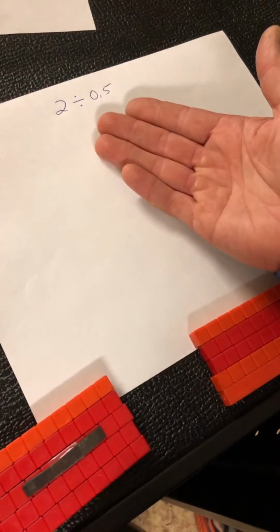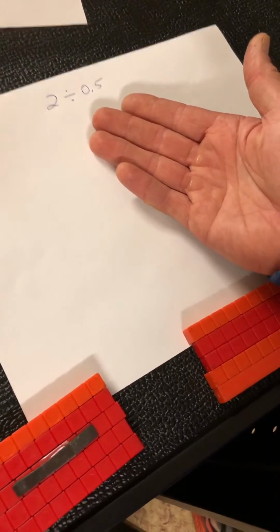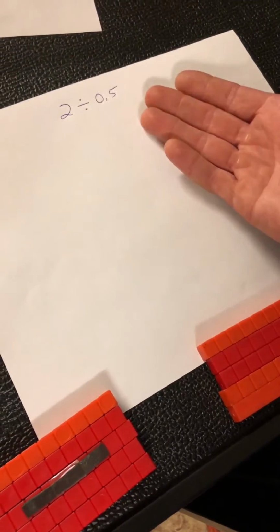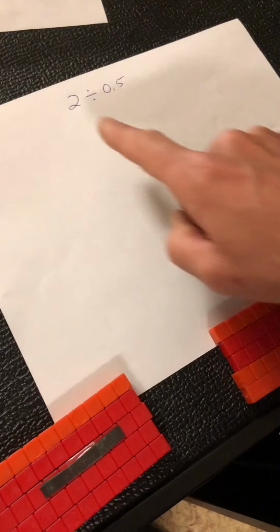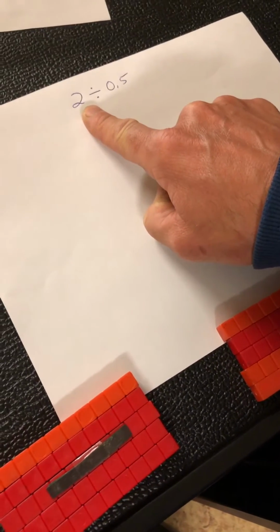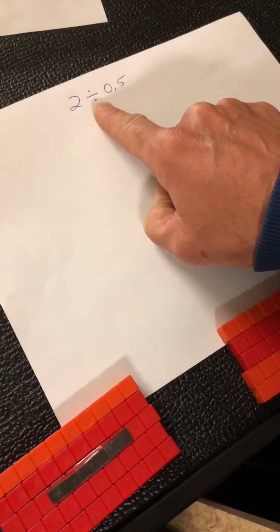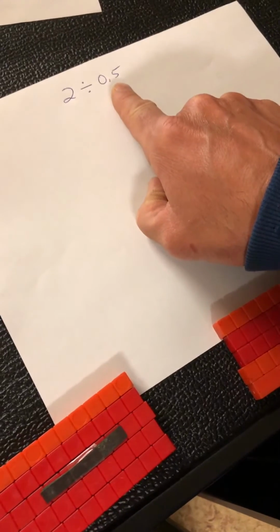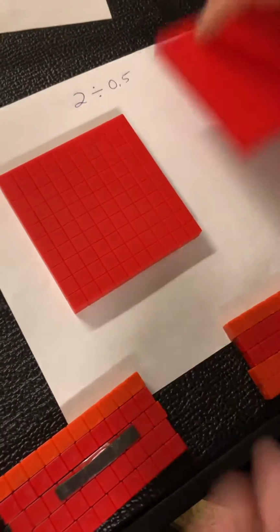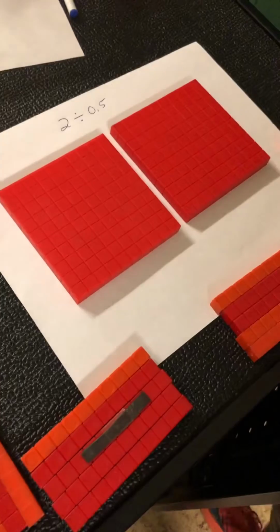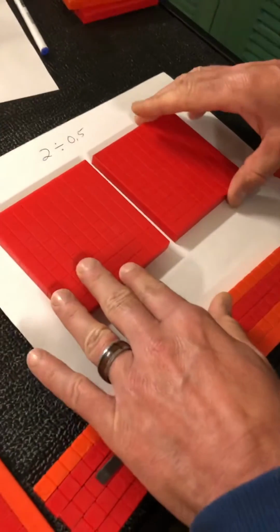So before we attack a question like this in division, we have to understand, what is it asking, 2 divided by 5/10? Well, one way to think about it is you're taking 2 and you're dividing it up or breaking it up into groups of 5/10. So we can represent 2 by these 2 blocks, and we want to break it up into groups of 5/10.